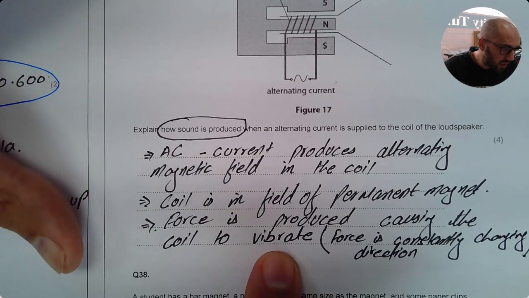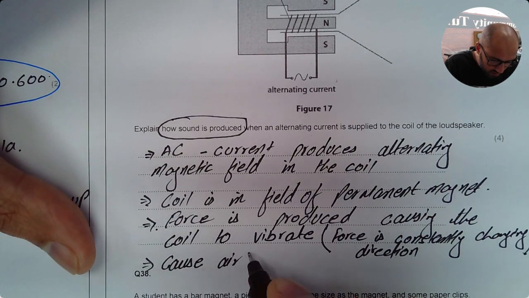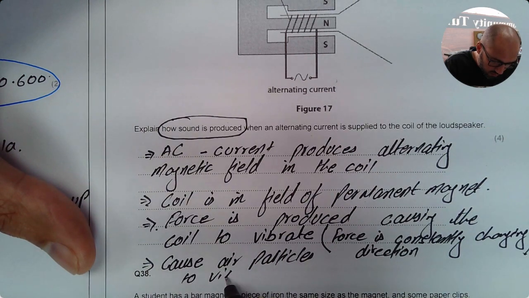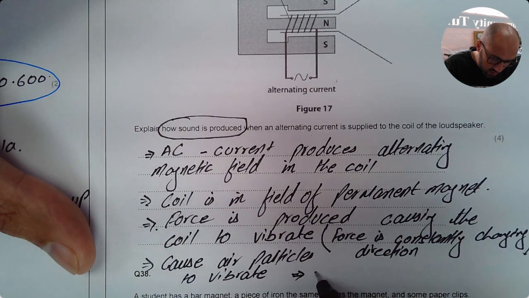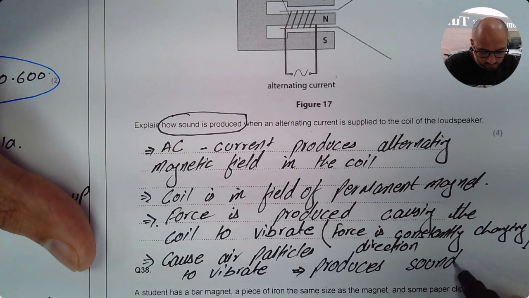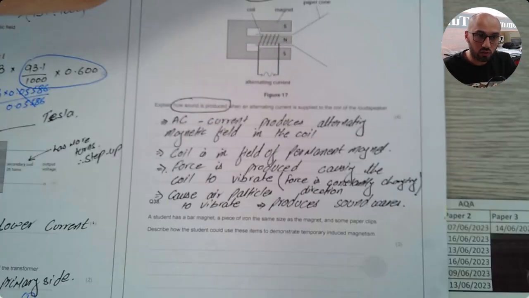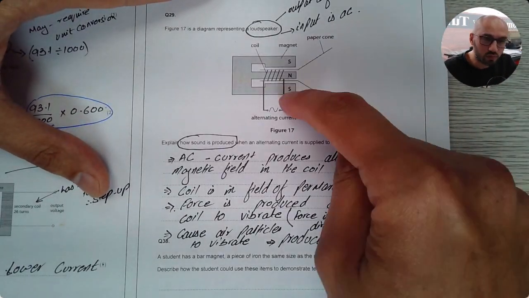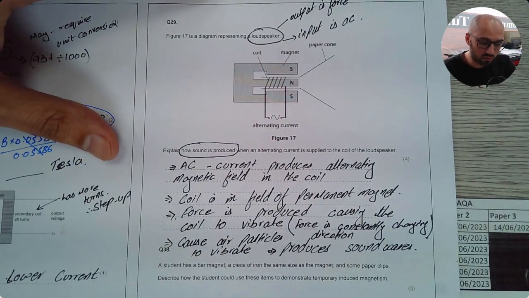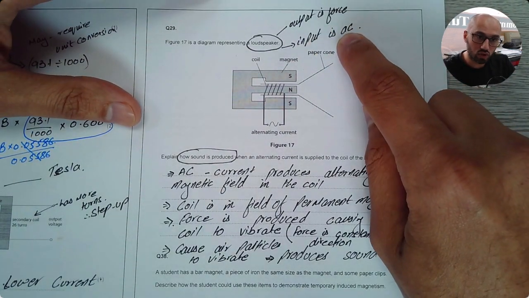Now when the coil will vibrate, what will it do? It will cause air particles to vibrate, and this produces sound waves. So one of the important questions in your exam, instead of giving you a loudspeaker, they may give you a microphone. So the only thing that will be different in case of microphone will be your input will be force and your output will be alternating current.